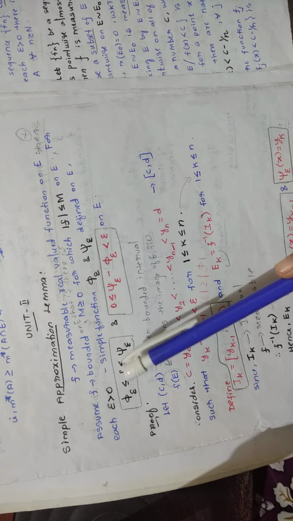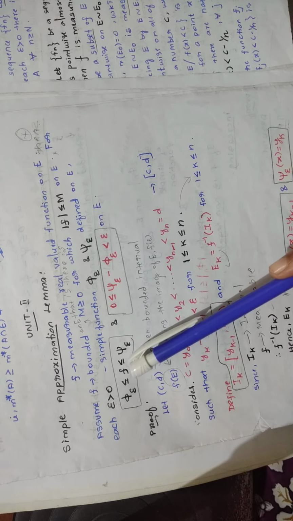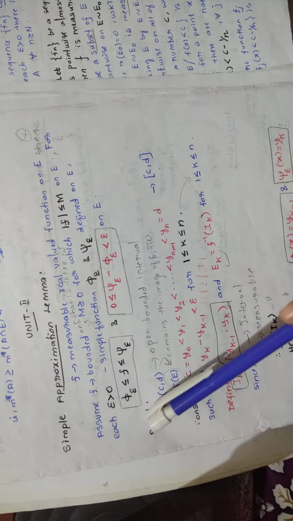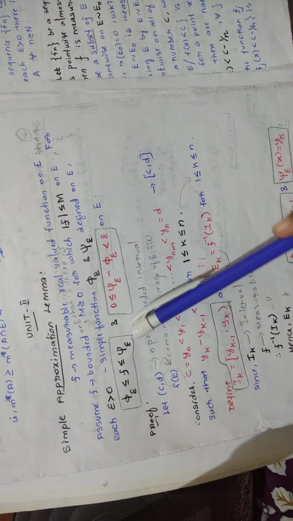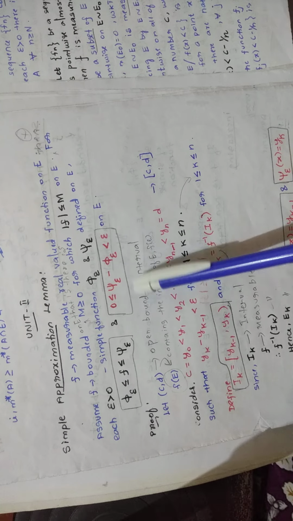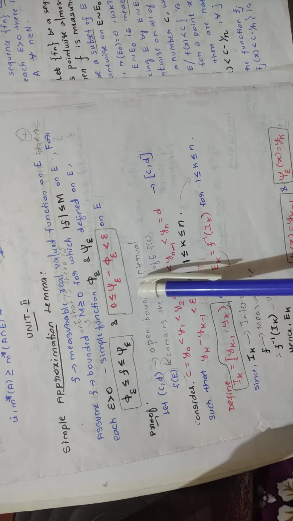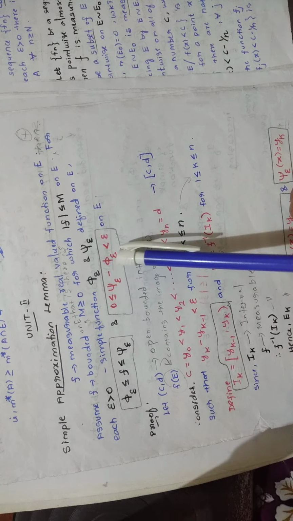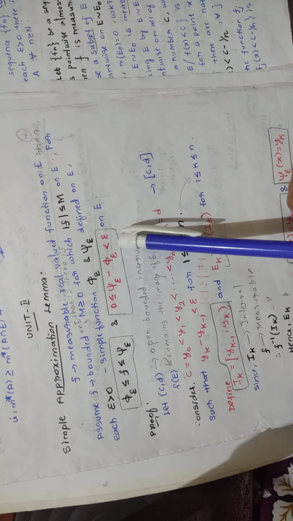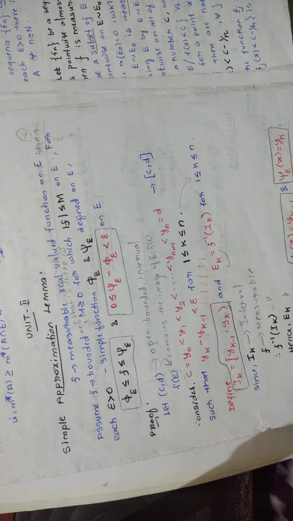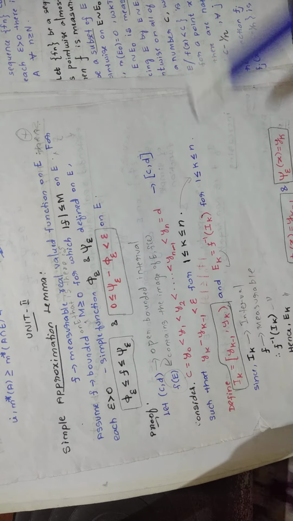What does this mean? The f lies between the simple functions phi epsilon and psi epsilon. The second condition is 0 less than or equal to psi epsilon minus phi epsilon less than epsilon on E. This is the statement.